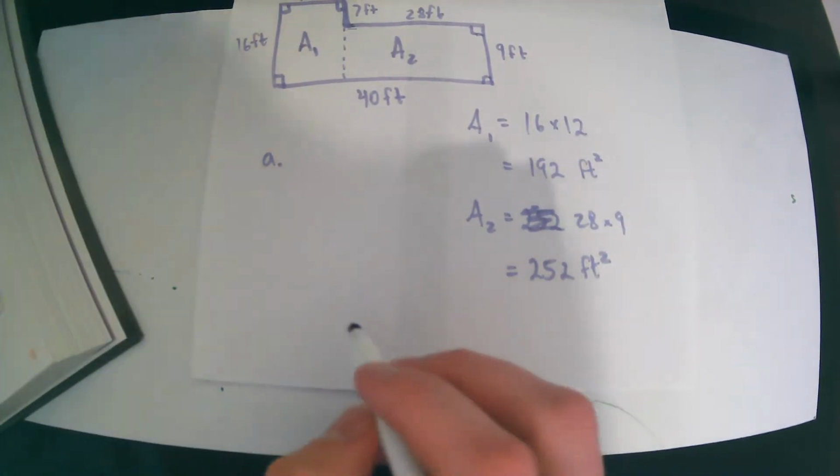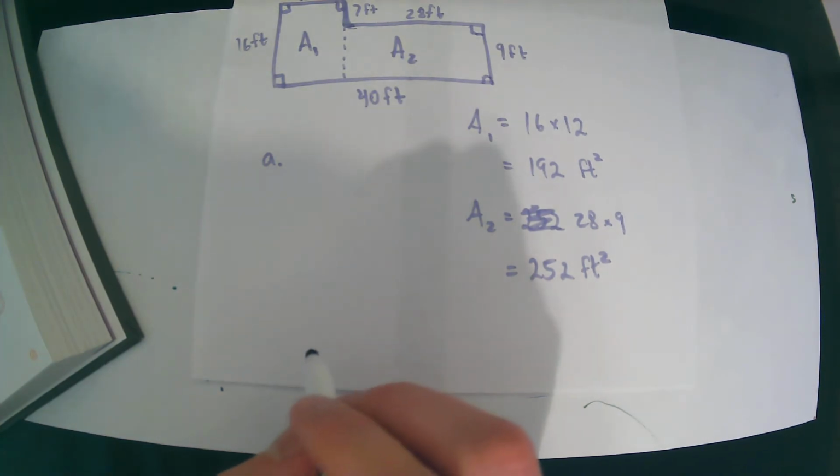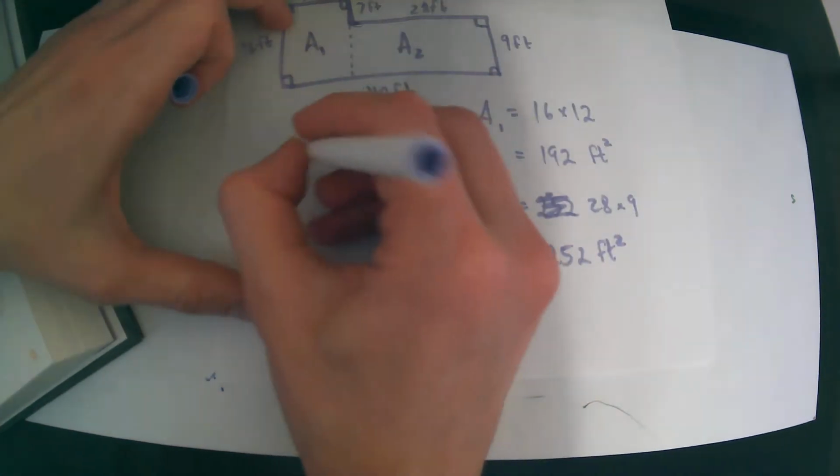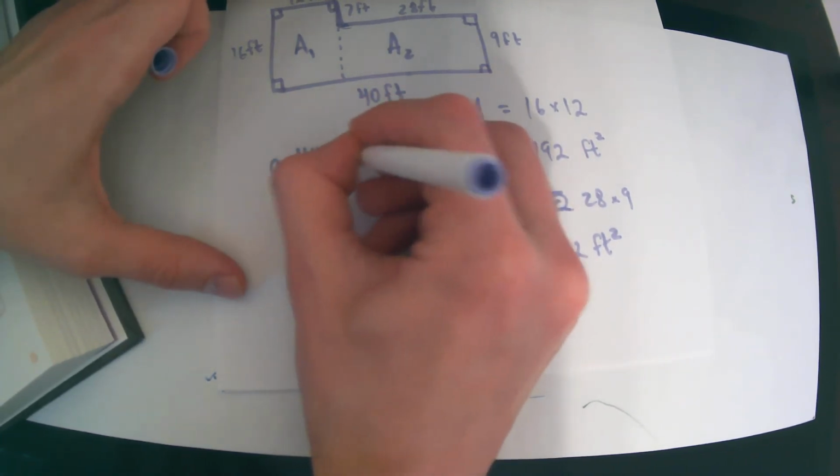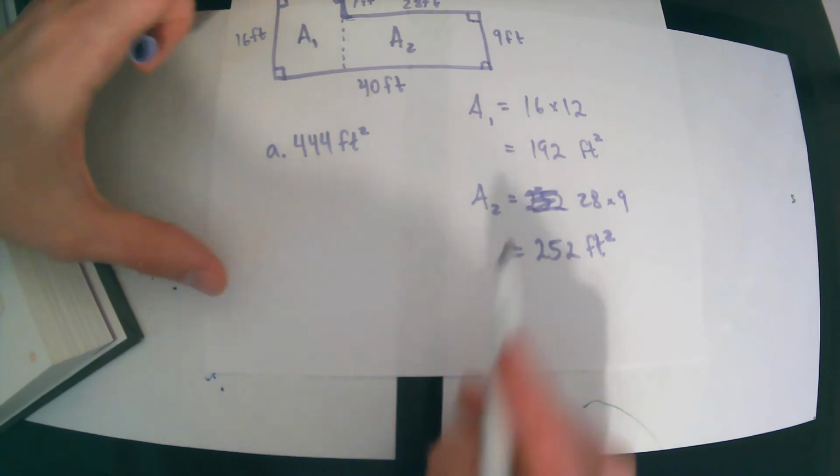Take the sum of these two, A1 plus A2, to get 444 feet squared. So that came from A1 plus A2. Cool.